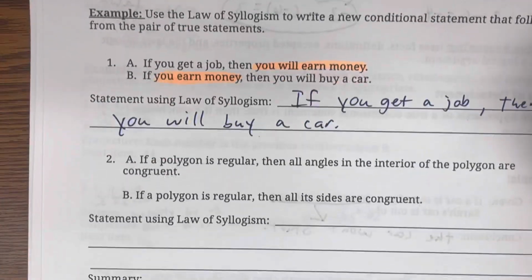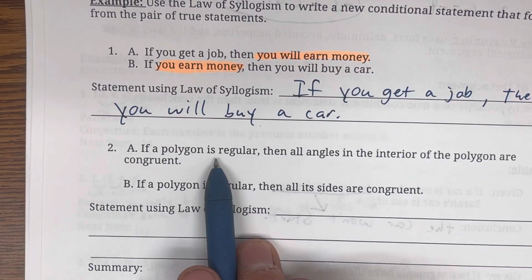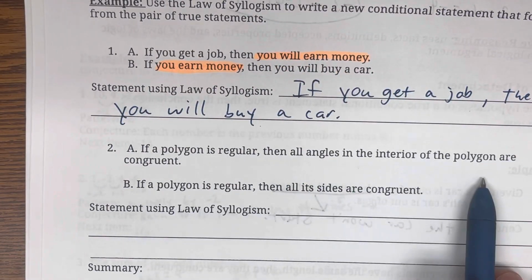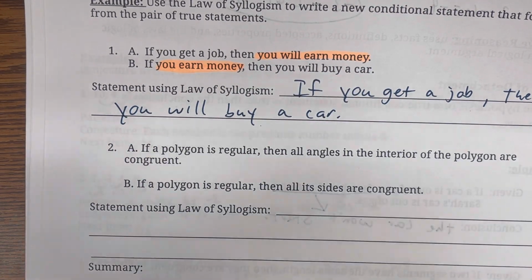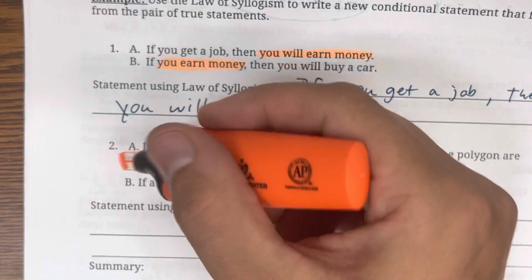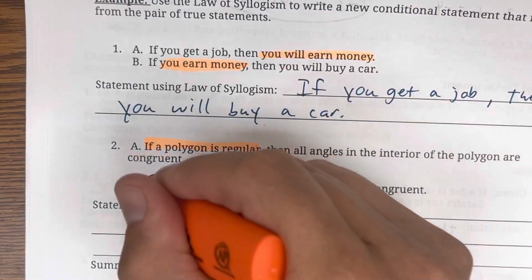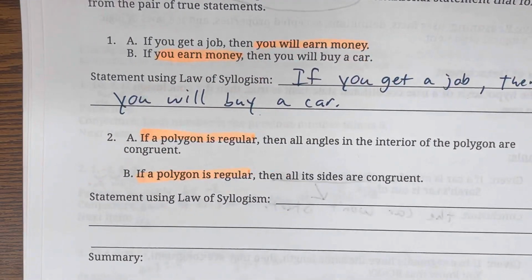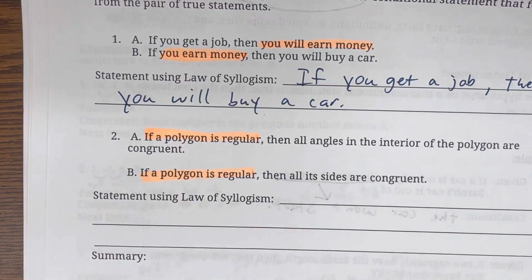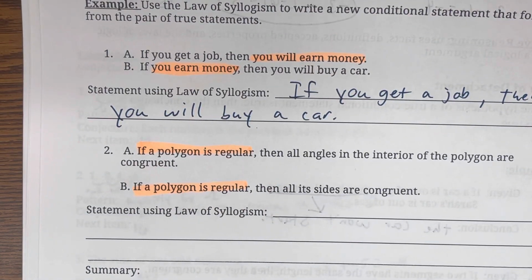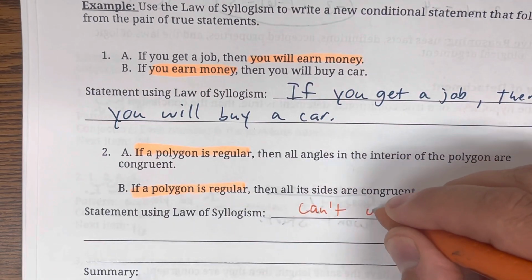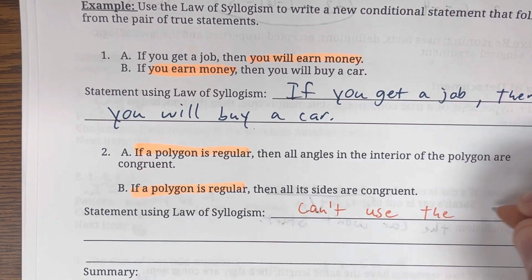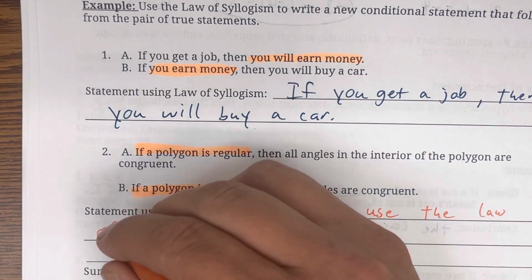And let's see here. If a polygon is regular, then all the interior angles are congruent. If a polygon is regular, oh, there's the match. Now here's the thing, those match, but they're both hypotheses. So since they were both the hypothesis, I cannot use the law of syllogism, so I can't write a new statement. Can't use the law of syllogism.